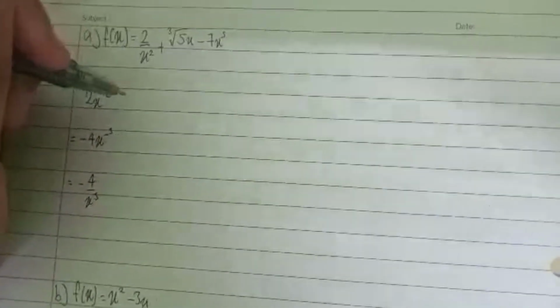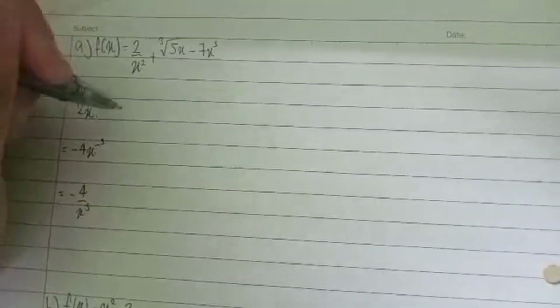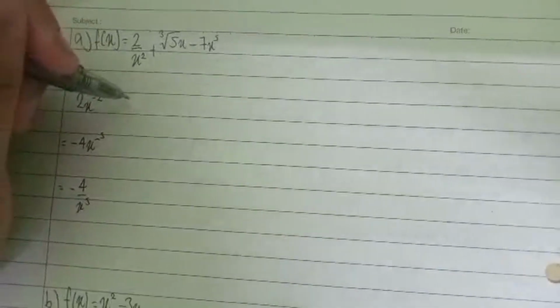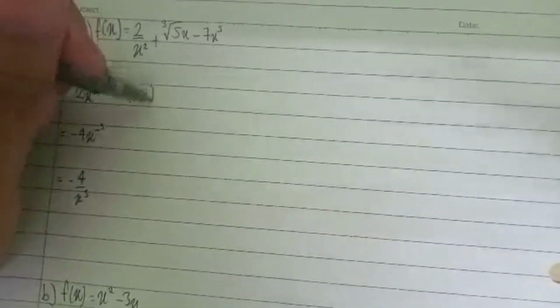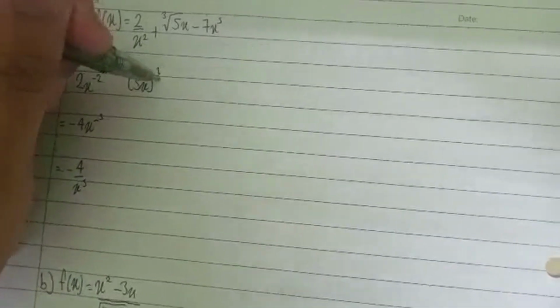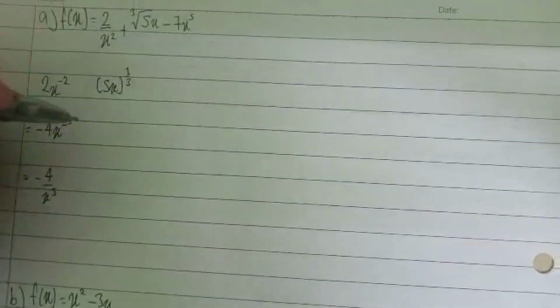Then we will rewrite it into a rational function which is negative 4 over x to the power of 3. Now on to the second part, which is cube root of 5x. I will rewrite it as 5x to the power of 1 over 3. And we will also apply power rule here, which means it will be 1 over 3, 5x to the power of negative 2 over 3.